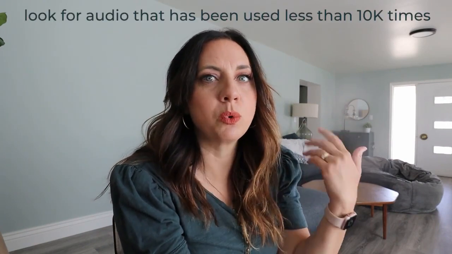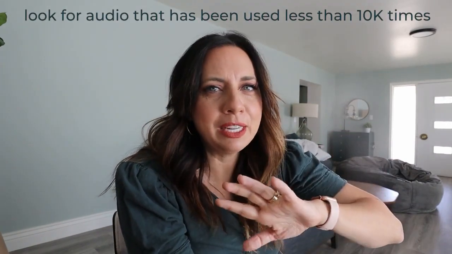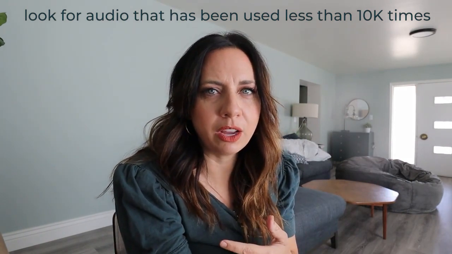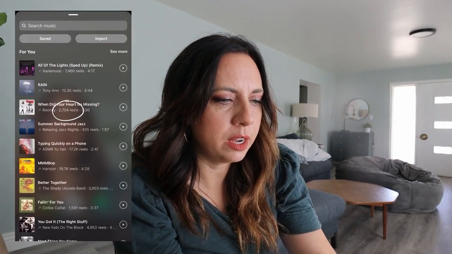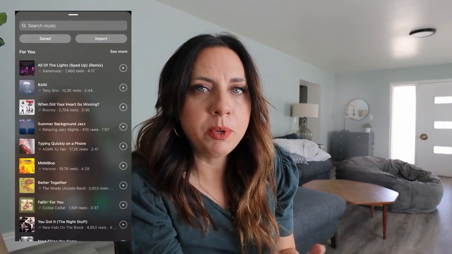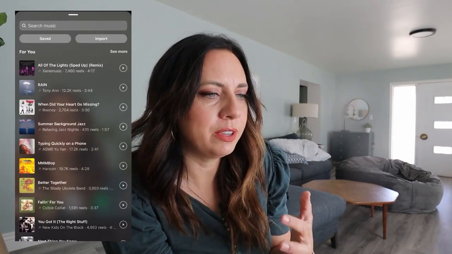While we're here, I want to tell you a quick tip about which audios to use, because when you use trending audio early before it's actually trending, big things can happen. When I'm looking at which audios to use, I like to look for audio that has 10,000 uses or less. Once it hits about 50,000, then you might be a little bit too late and you're not going to see as much benefit of using that trending audio. You can see right here that on What Your Heart Go Missing, it's only 2,700 Reels used with that audio. That would be one that I might consider using if it fits for my Reel.